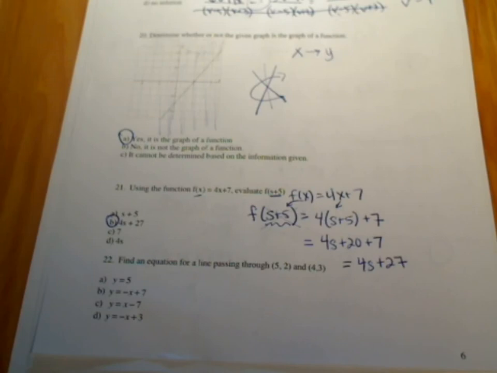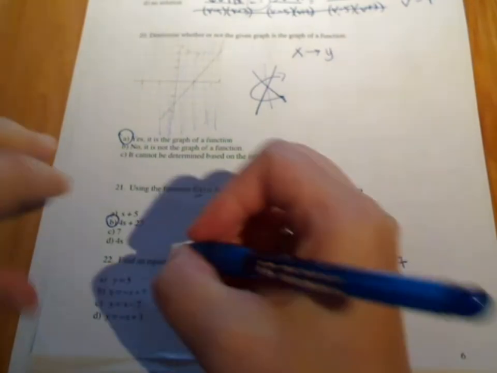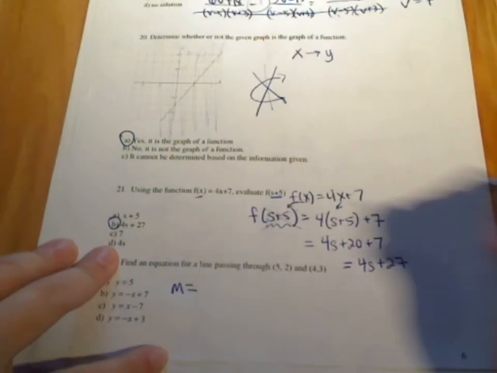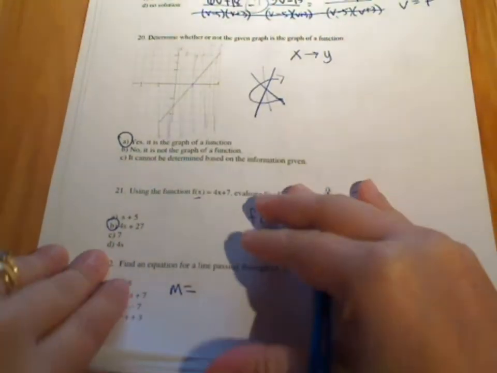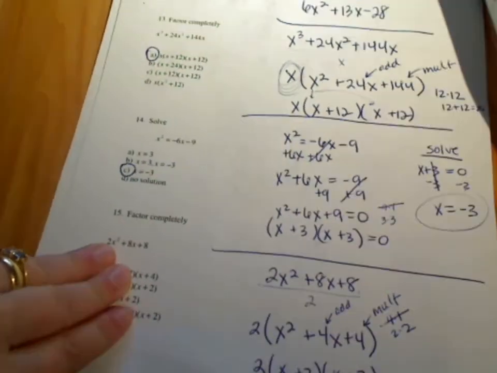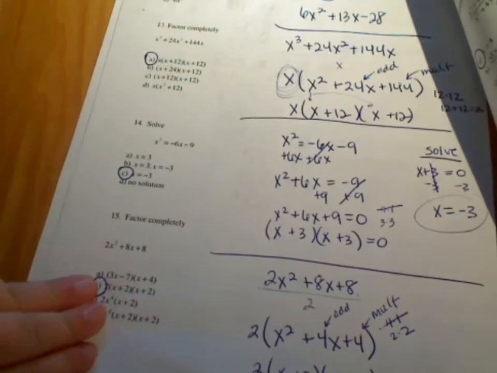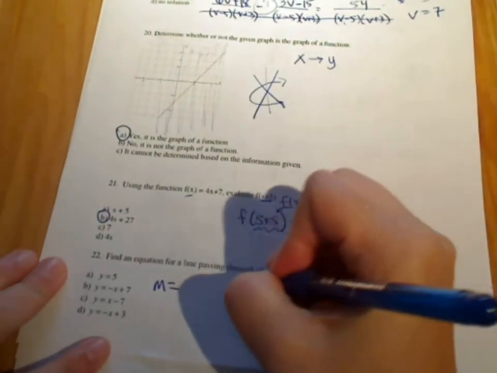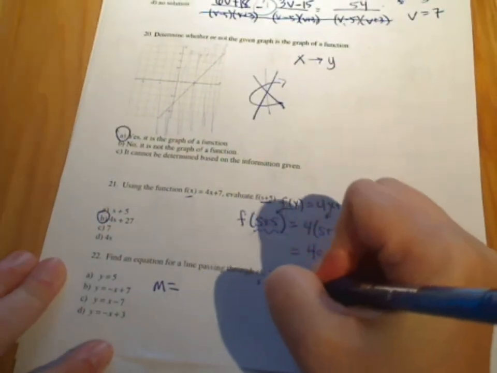Number 22 says find an equation of the line. Well, first I need to do my slope like I did on the other problem previously. That was problem number 9. Okay, x and y, x and y.